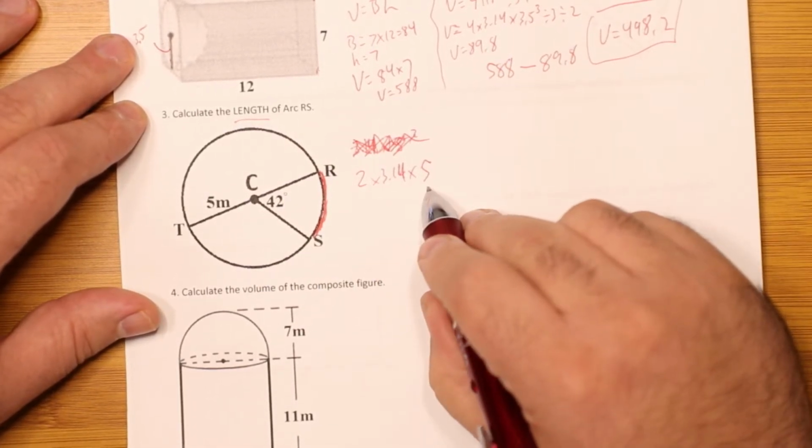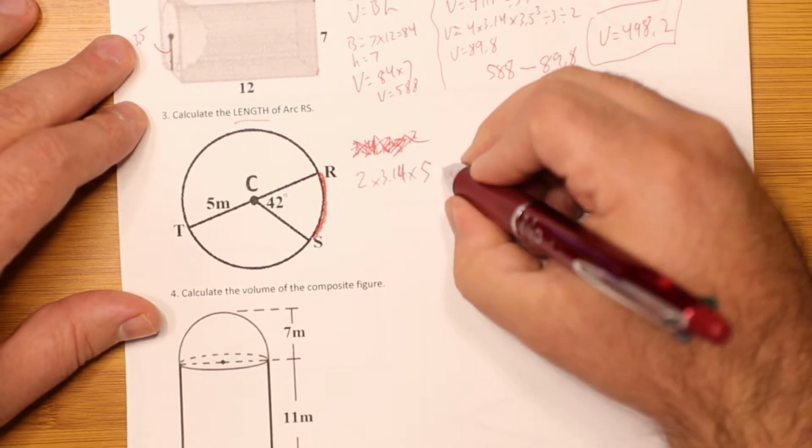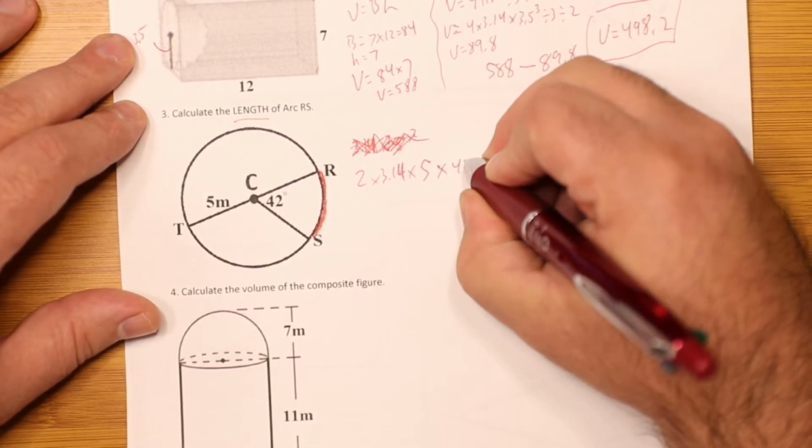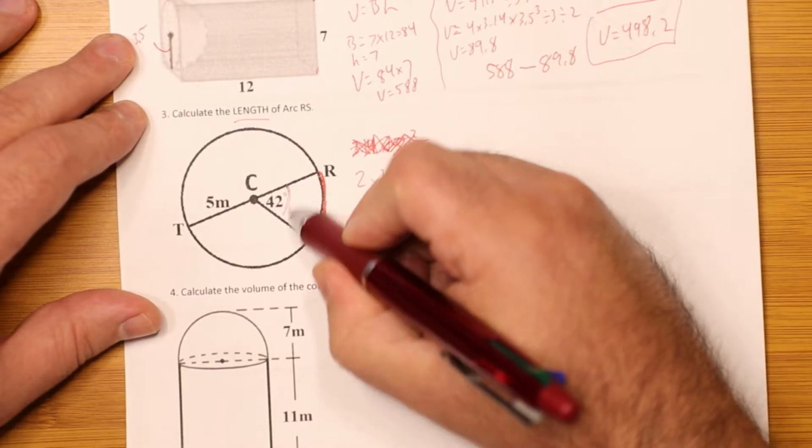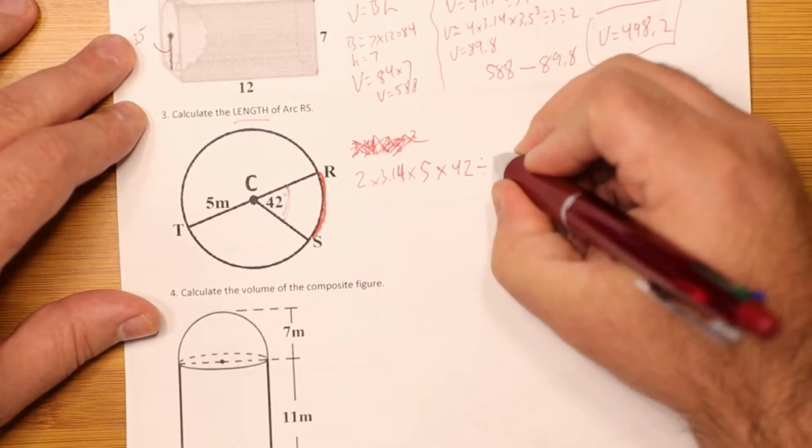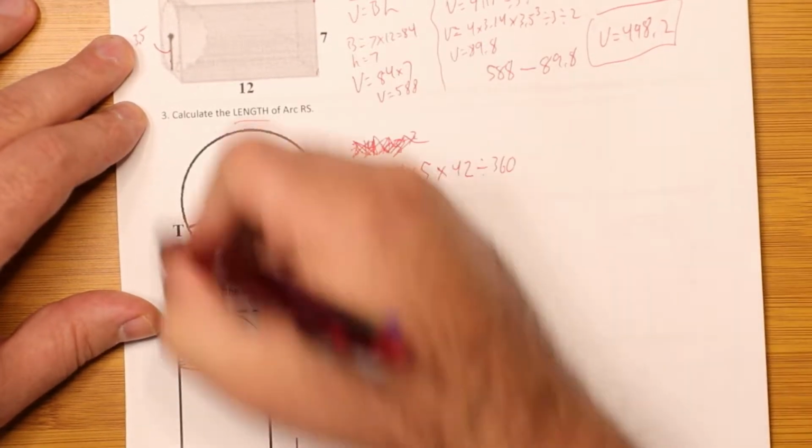That would be the circumference of the circle. And then multiply that by the 42 degrees, because that's the arc we care about, divided by 360 degrees, because that's a full circle.